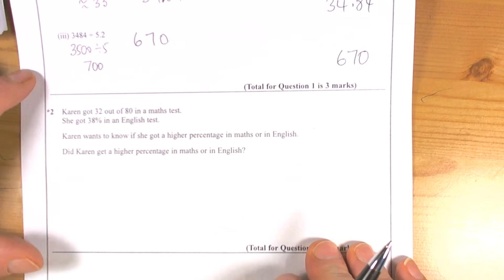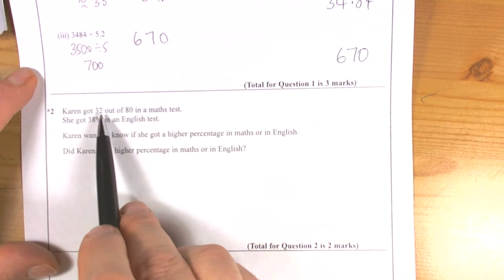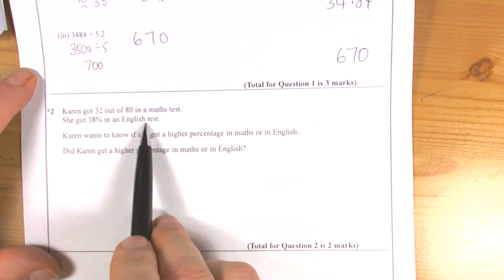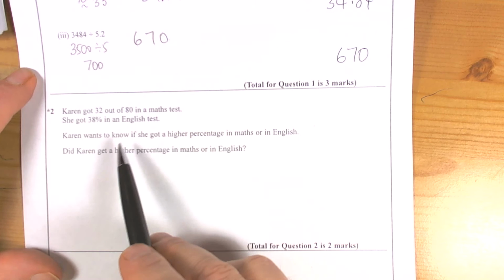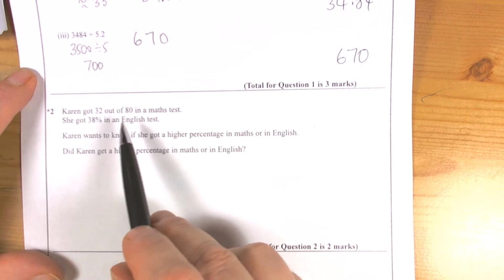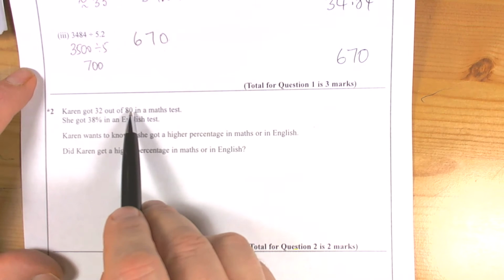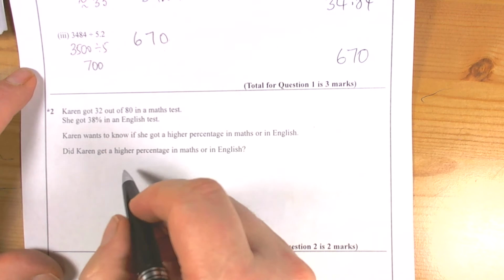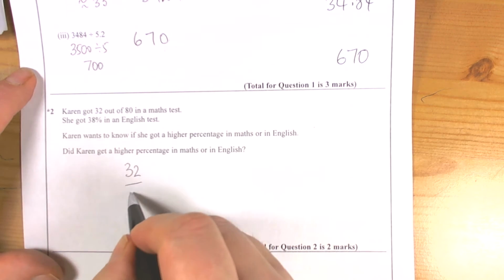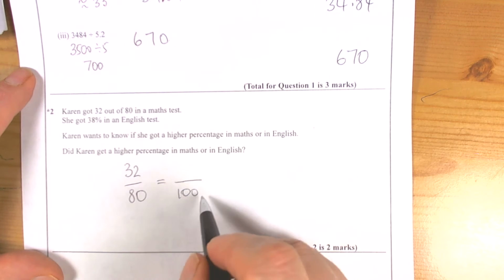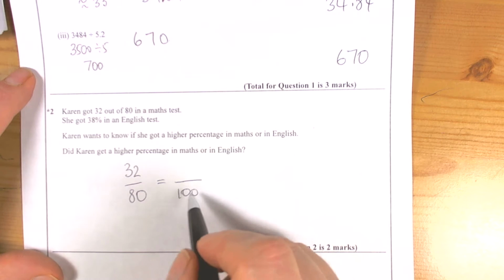Okay, so this question is asking us to compare a mark out of 80 in a maths test with a percentage in another test. So if we do comparisons, it would make sense to make them equivalent. So it's easier to turn 32 out of 80 into a percentage. So 32 over 80. We know percentages quite nicely. If they're out of 100 would work neat.